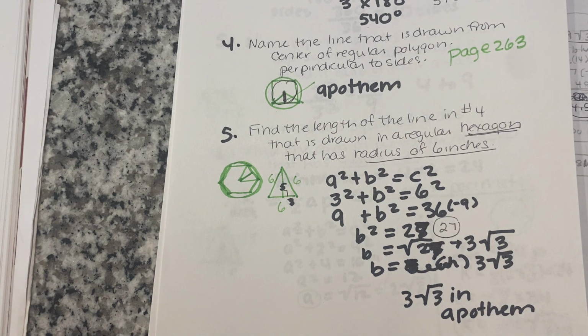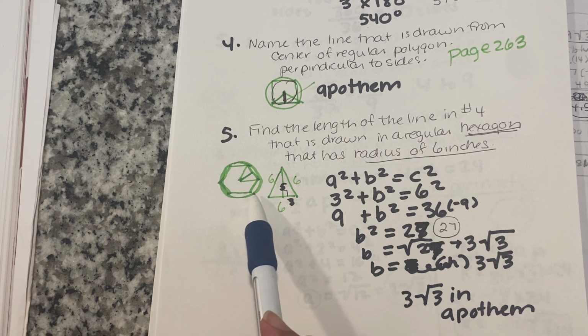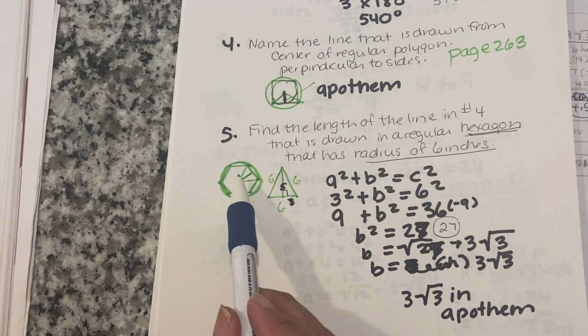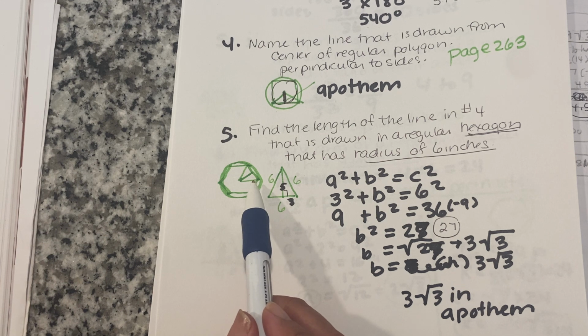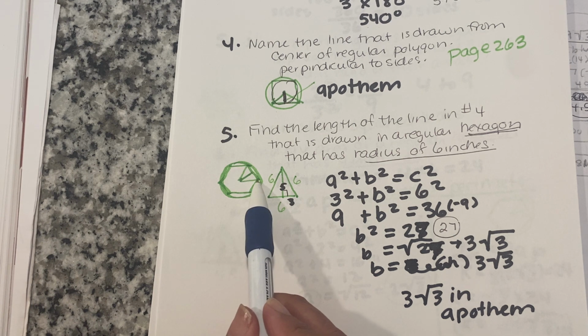So here we have a regular hexagon. I drew it here, 6 sides, and here we have the circumscribed. And actually, you could put it inscribed if you want to. But anyway, we have this little triangle that is drawn.